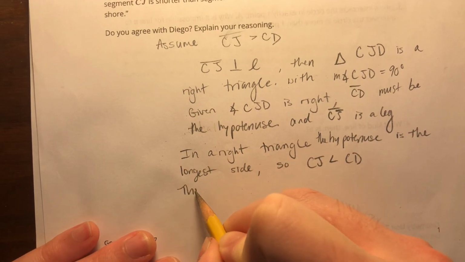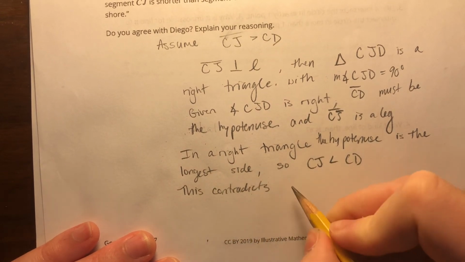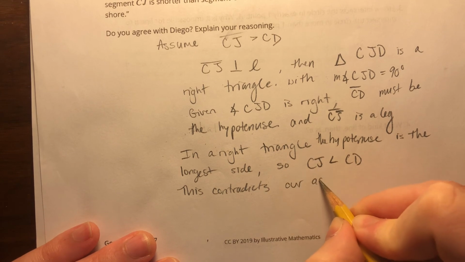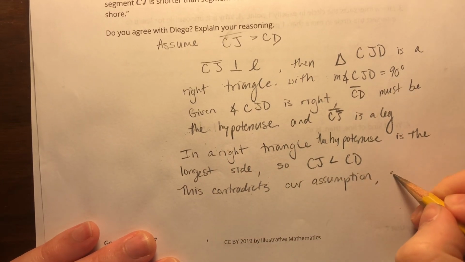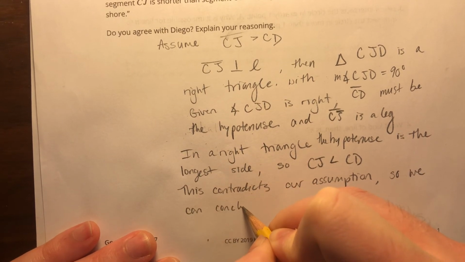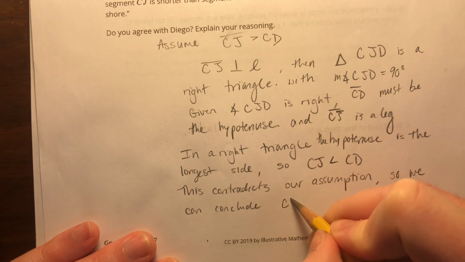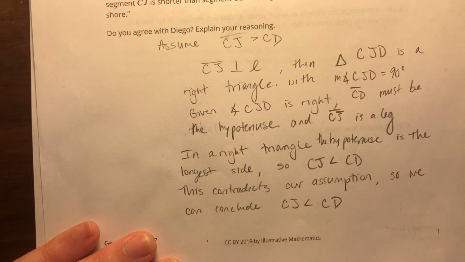This contradicts our assumption. So we can conclude that CJ is less than CD.